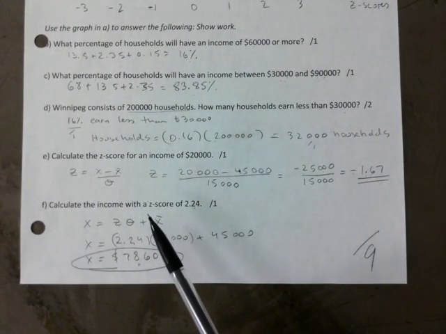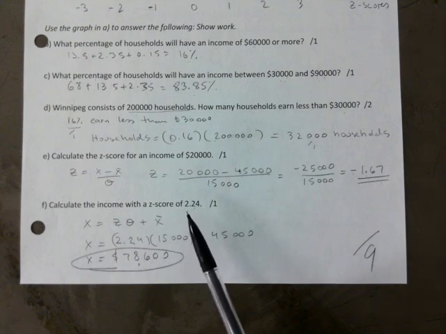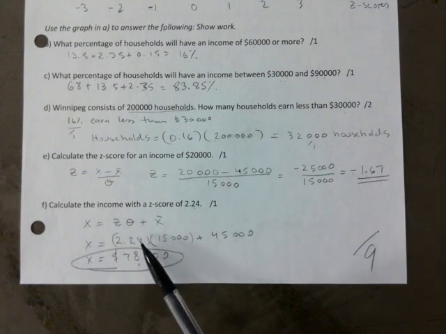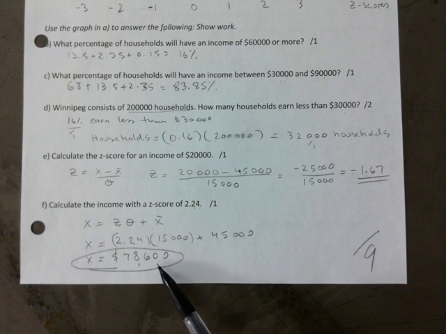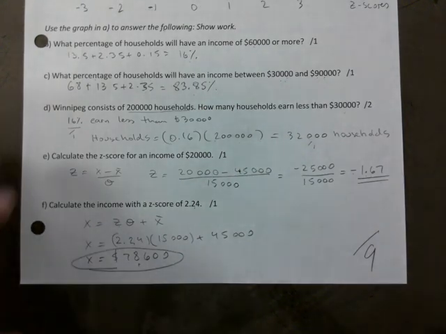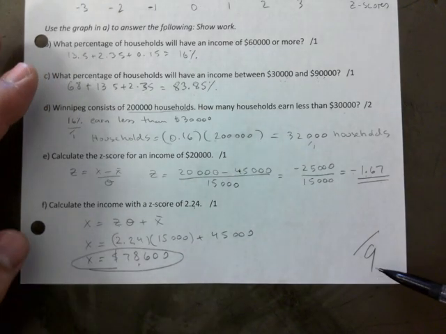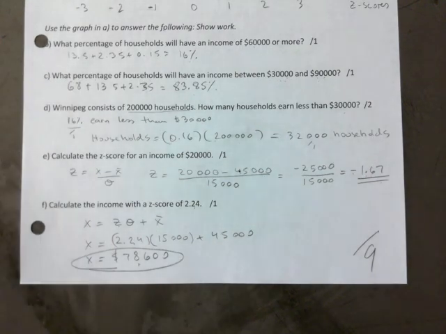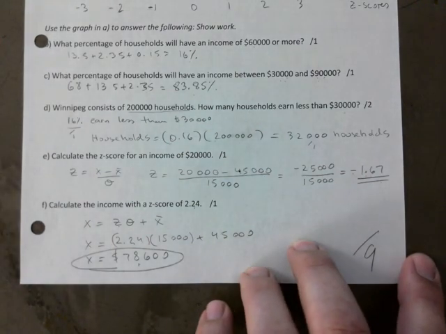Calculate the income with a z-score of 2.24. So you use this formula, and you get 78,600. Okay. So there you have it. So nine marks for this page if you add up everything. And let's go to the back side.